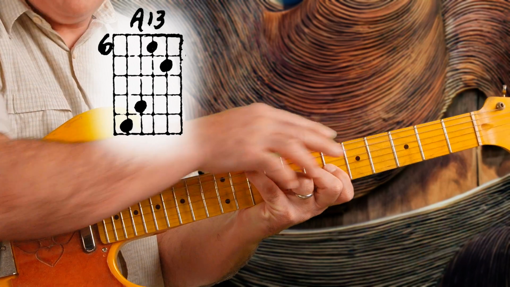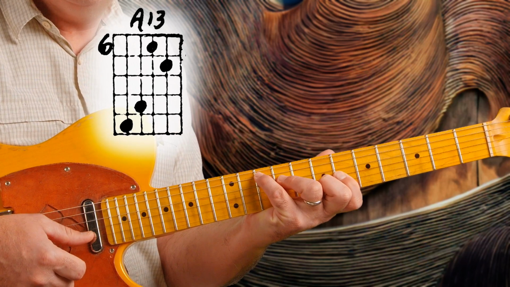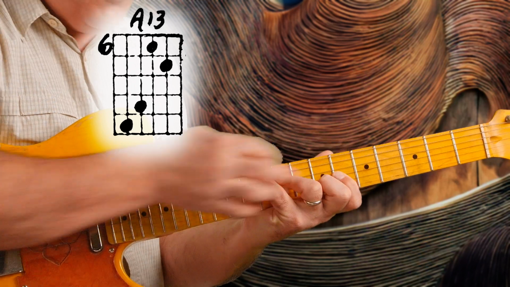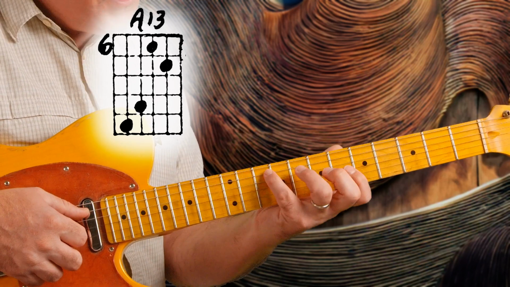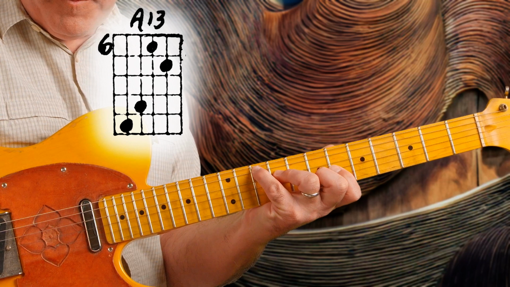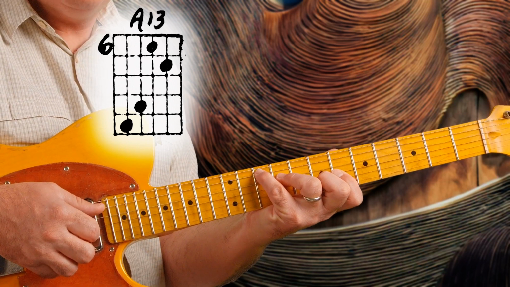Don't forget to keep that A note in perspective, the root note. Where is the root note in relationship to the bass note of the chord? We're starting with flat 7, 9, 3, and then 13. 3 more chords to go, people.